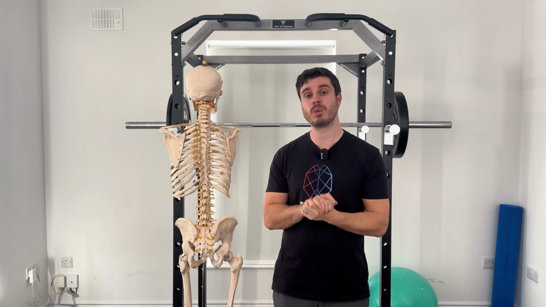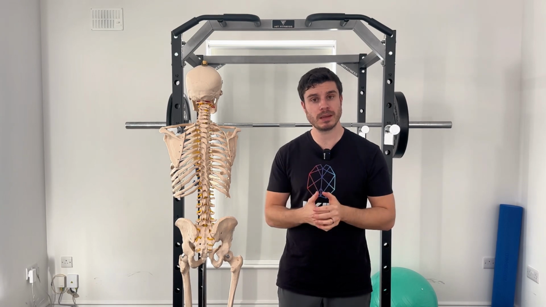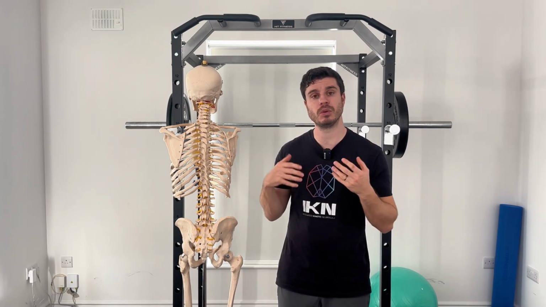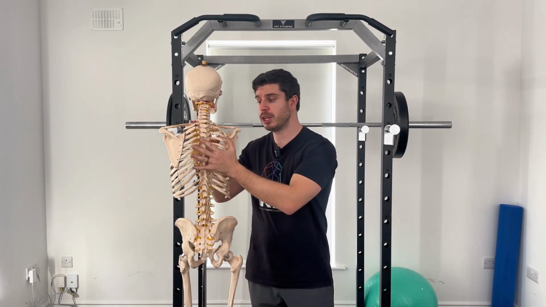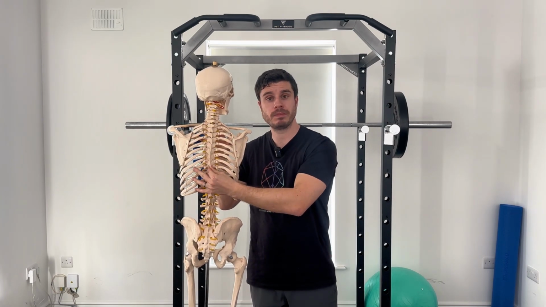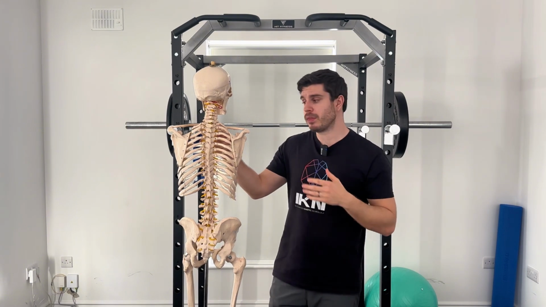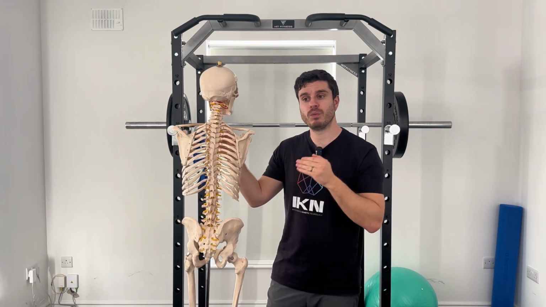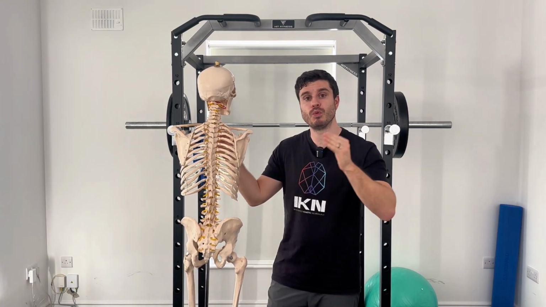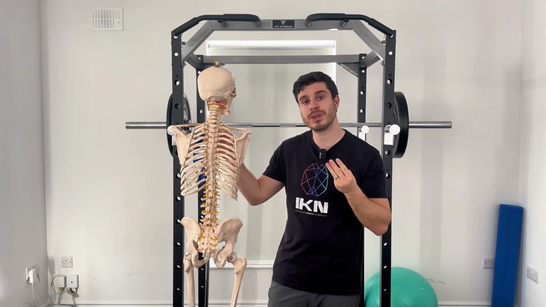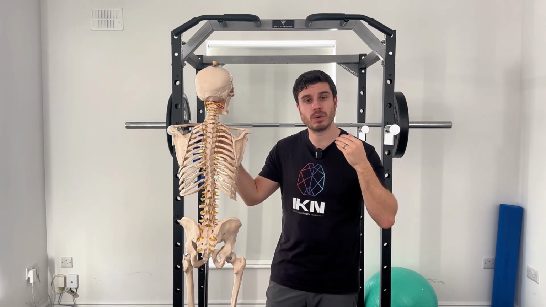So in this video, we wanted to talk through some key concepts when the intention is to promote and encourage rotation via the thoracic spine within the transverse plane, okay? When we're trying to create rotation at the thoracic spine, we need to be considerate of what we're trying to rotate the thoracic spine relative to, okay? And there's three key interactions that we want to appreciate here.